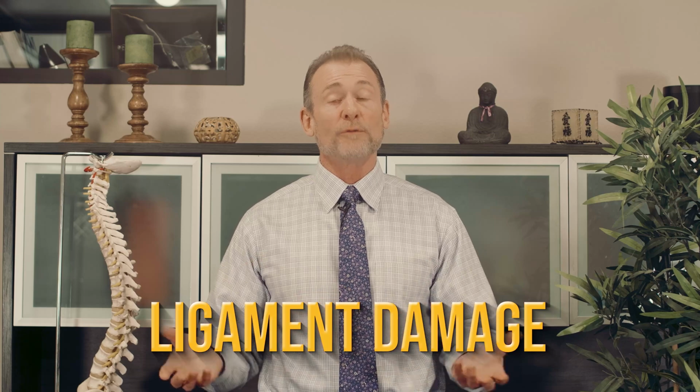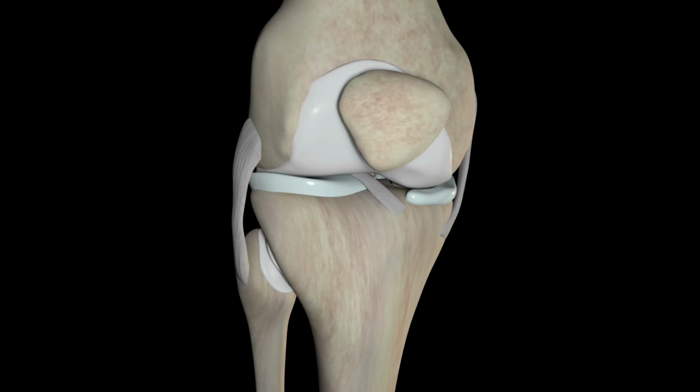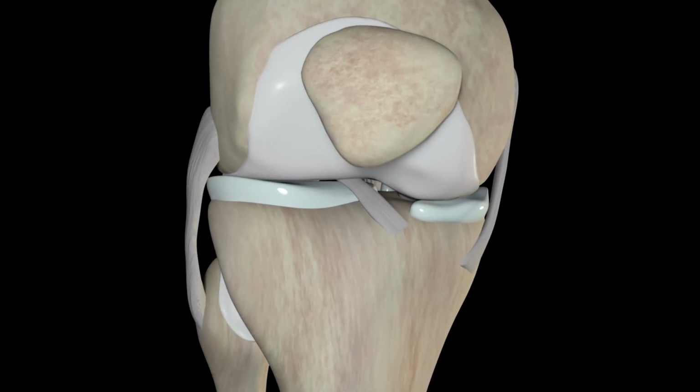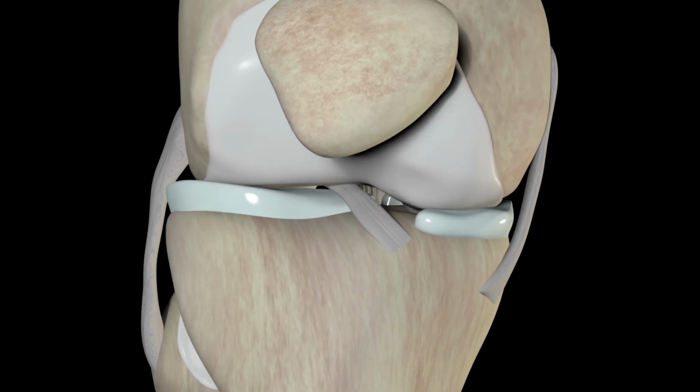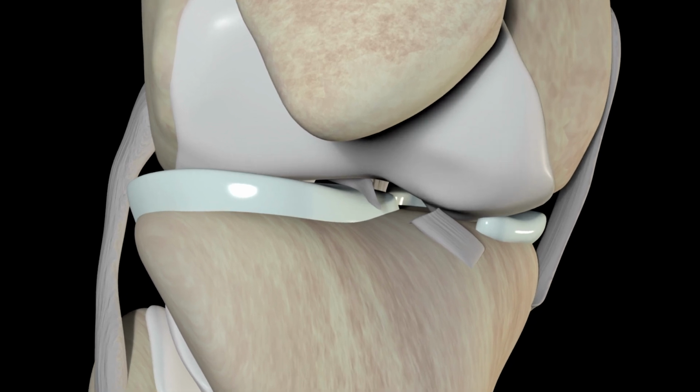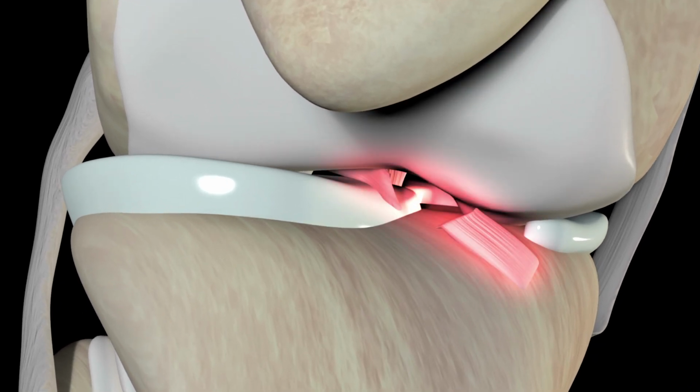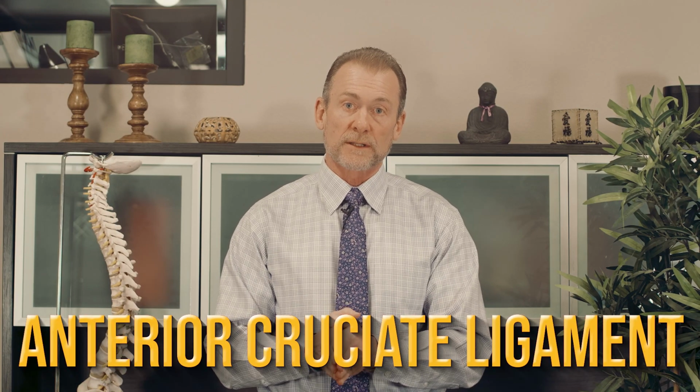For a lot of people that suffer from knee pain caused by trauma, there can also be an underlying component of ligament damage. Hopefully it doesn't occur that way, but oftentimes if you have a twist or a violent extension of your leg where your knee goes into hyperextension, that can put a crushing force on your ACL. Now, what is your ACL? It's your anterior cruciate ligament.